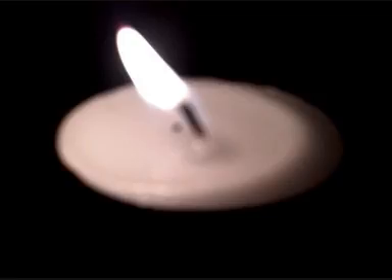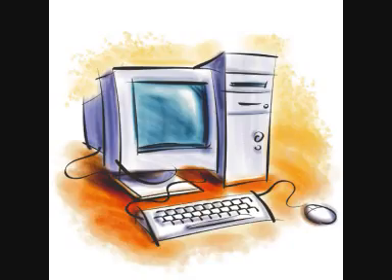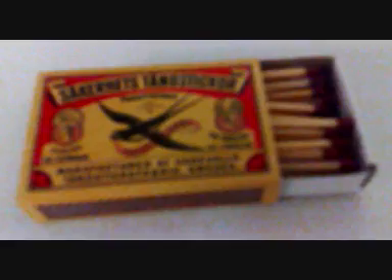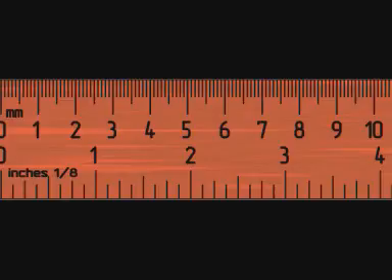Materials. In this lab, we will use a tea candle, a screen which is a cardboard, a laptop, a convex lens, some matches, and a ruler.